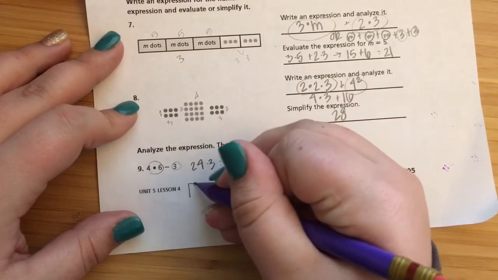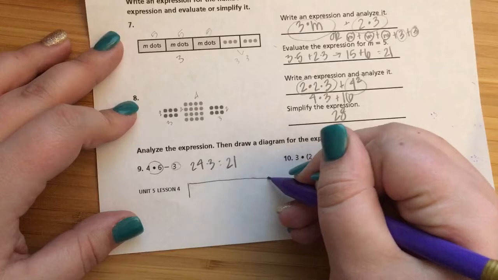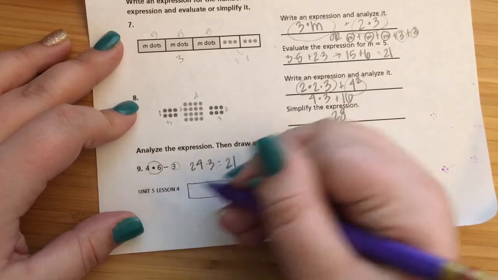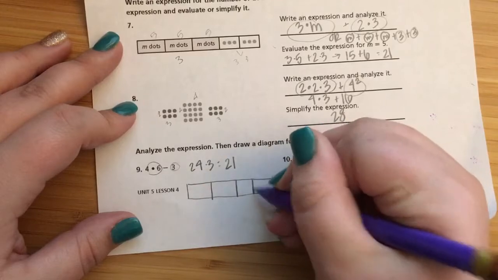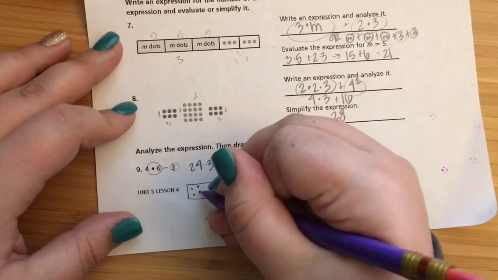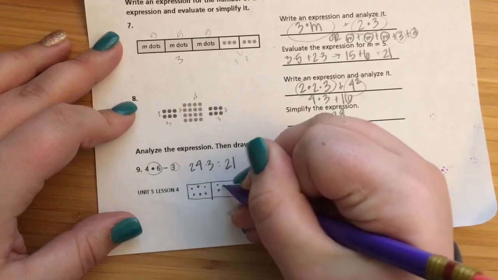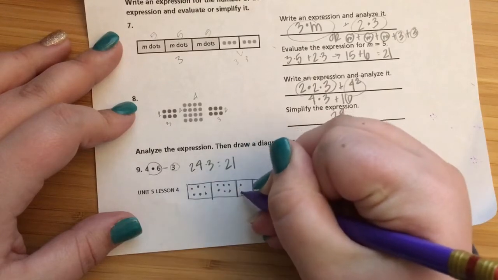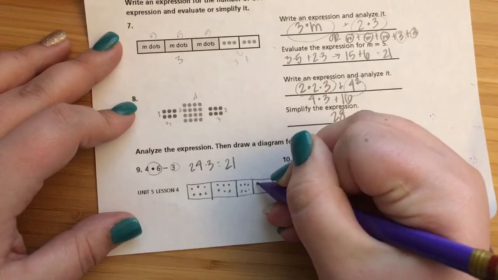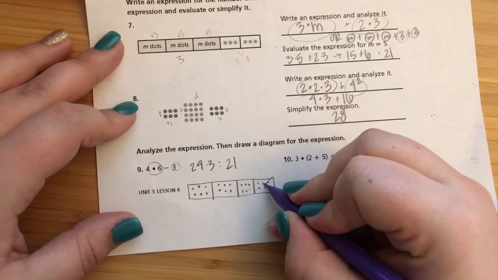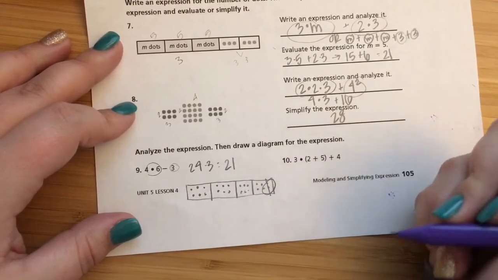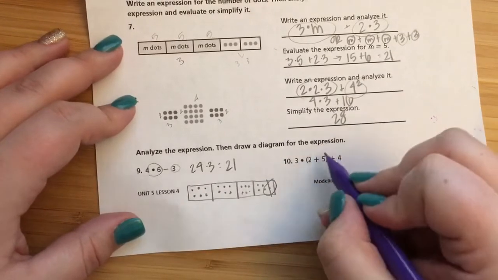I'm going to use dots. I know there's a lot of dots, but I'm going to have 4 sections, 1, 2, 3, 4, and they're going to have 6 dots each. Again, 4 groups of 6. But I need to subtract. Once I get that product, I'm finding the difference when I subtract 3. So I draw a circle around 3 and put a slash through it.